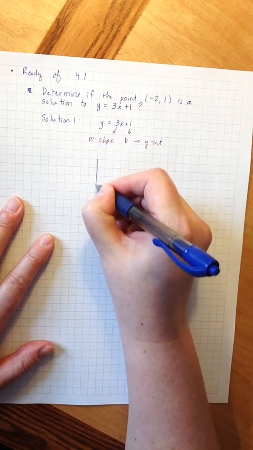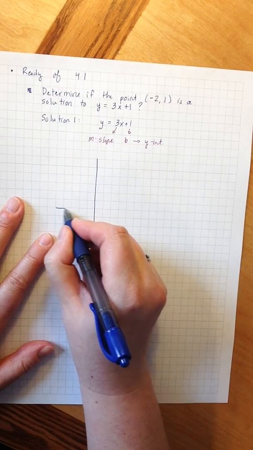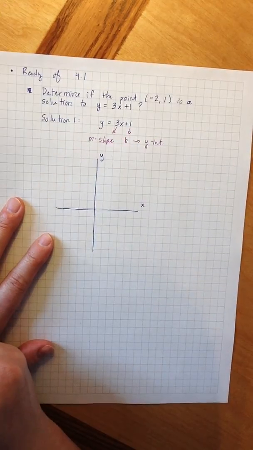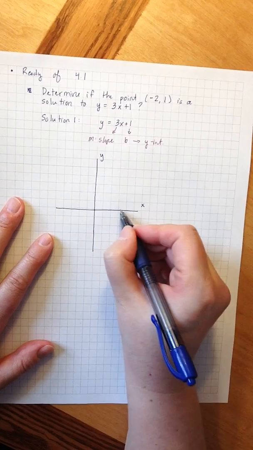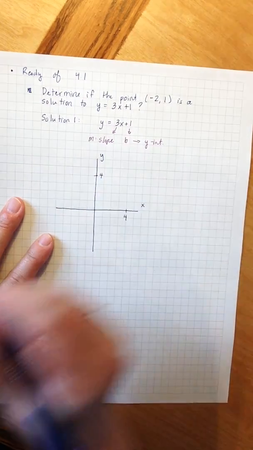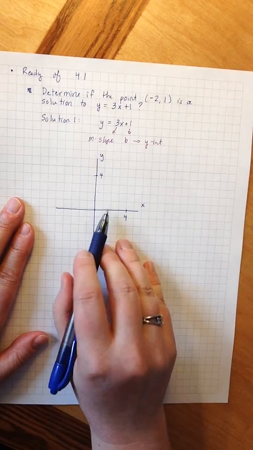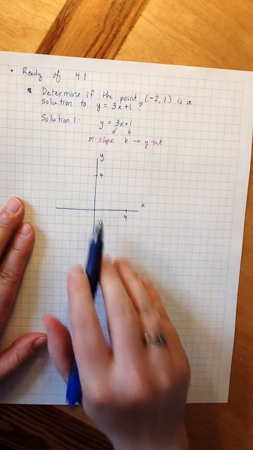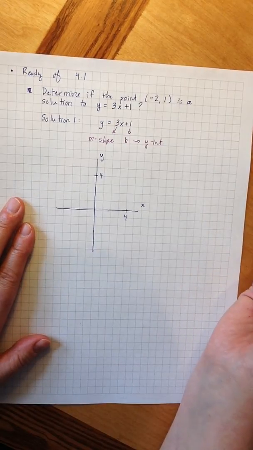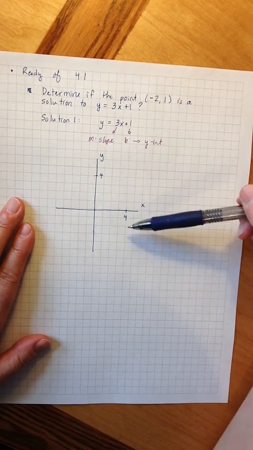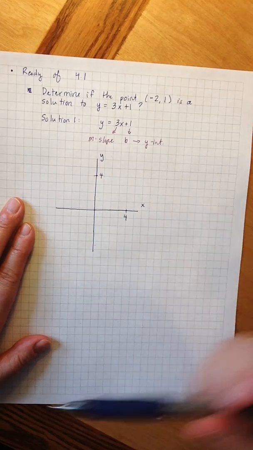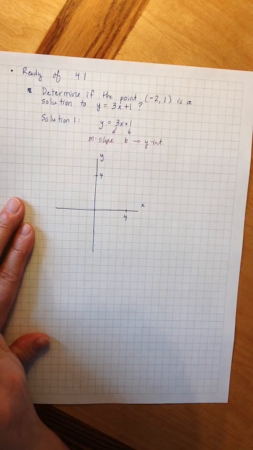So the first thing I'm going to do is draw in my axes. I'm going to label my axes x and y, and then I'm going to scale them. So 1, 2, 3, 4, 1, 2, 3, 4. It's not necessary to write down every single tick mark. In fact, that's time-consuming and not helpful. So as long as I mark one mark on my y-axis and my x-axis, I'm indicating my scale.